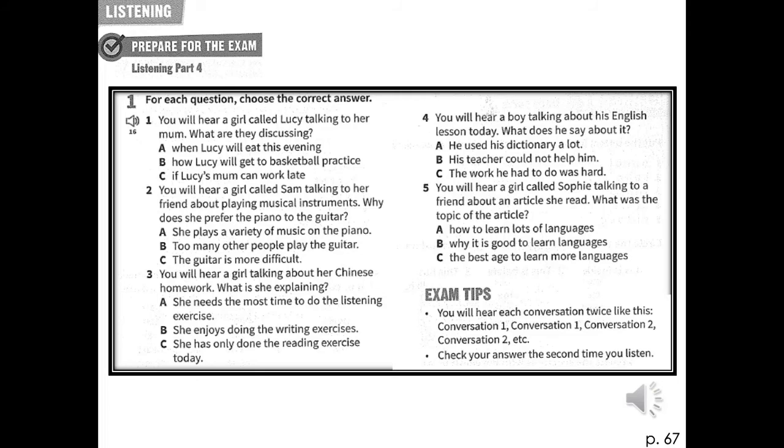5. You will hear a girl called Sophie talking to a friend about an article she read. What was the topic of the article? Did you go to the gym at lunchtime? No, I read an interesting article in a magazine. It was about learning languages. Oh, yes. A man who knows 52 languages wrote it. He was saying he thinks children should learn more languages at school because it really helps you. It makes you more intelligent. Really?